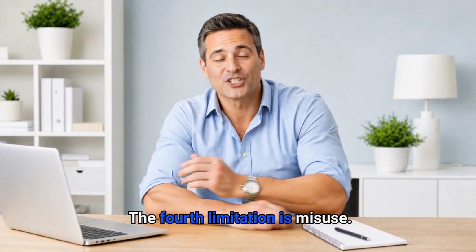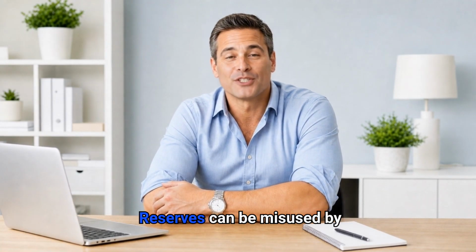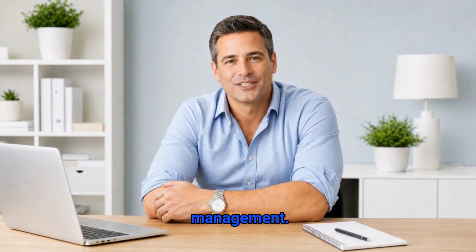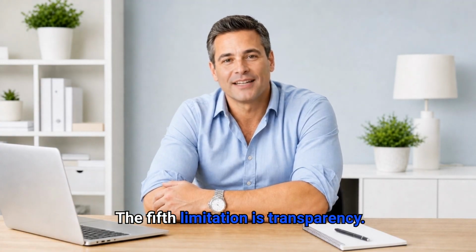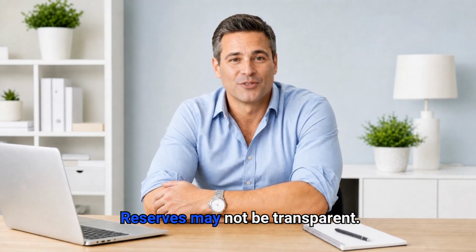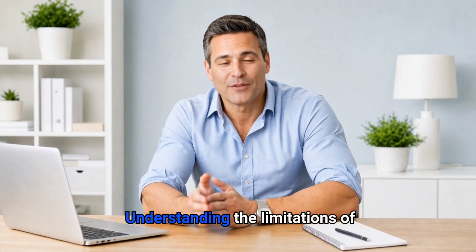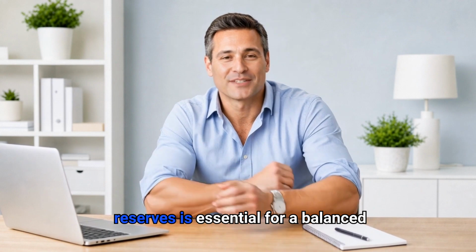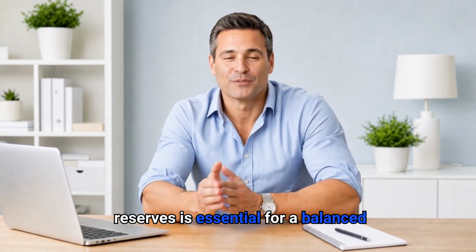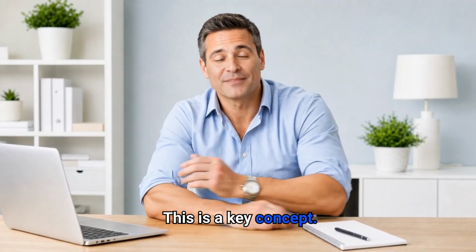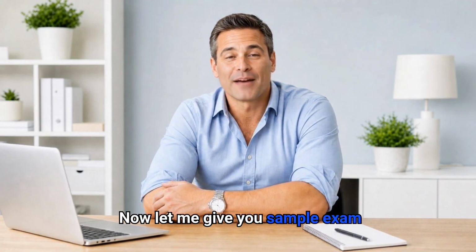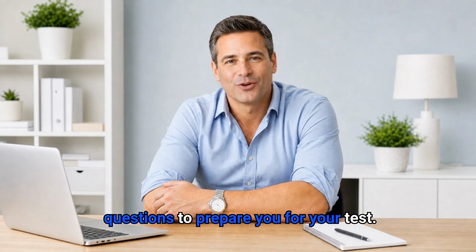The fourth limitation is misuse. Reserves can be misused by management. The fifth limitation is transparency. Reserves may not be transparent. Understanding the limitations of reserves is essential for a balanced view. This is a key concept. Now let me give you sample exam questions to prepare you for your test.